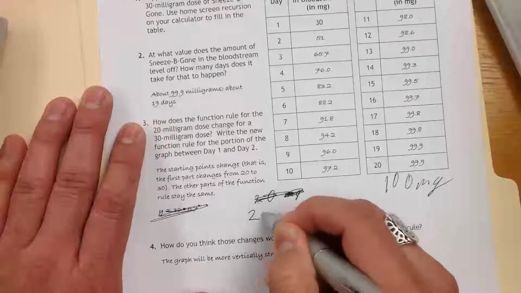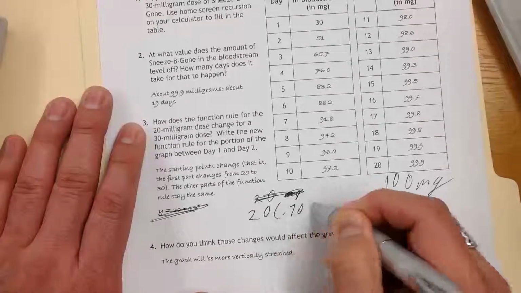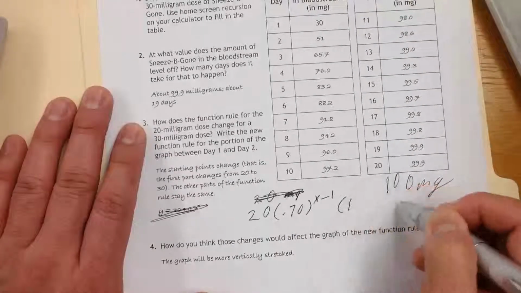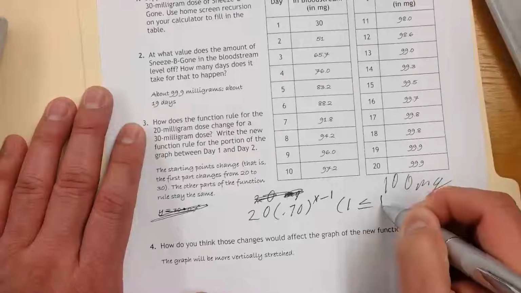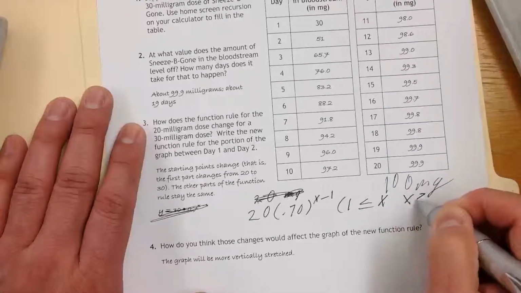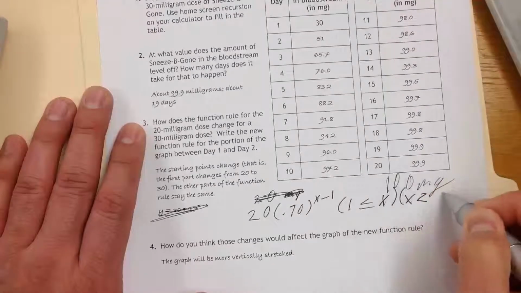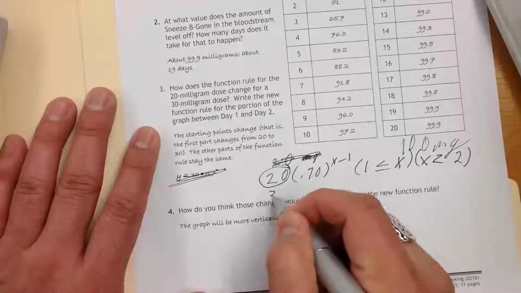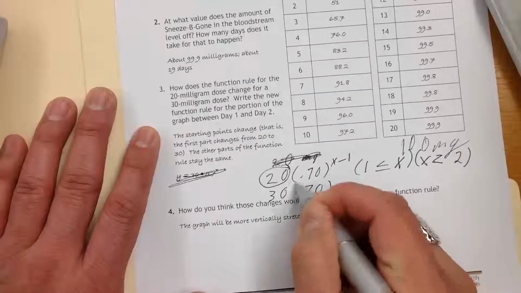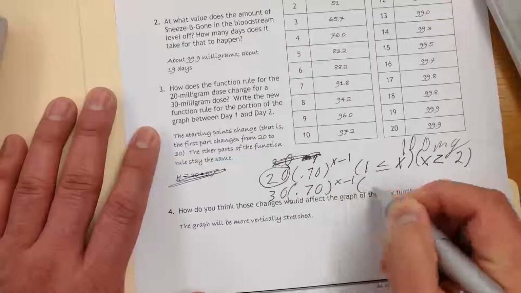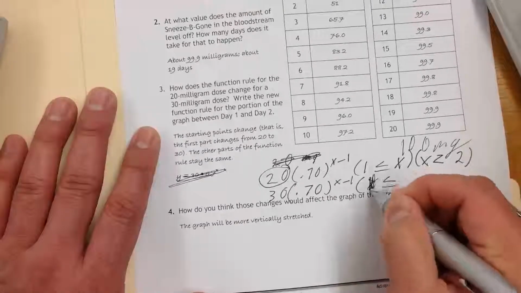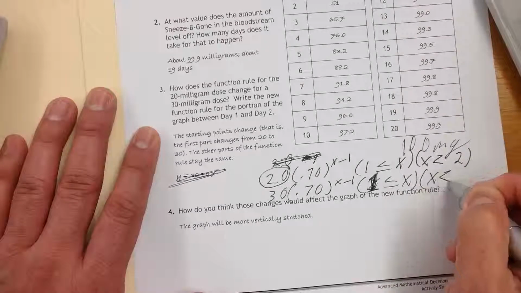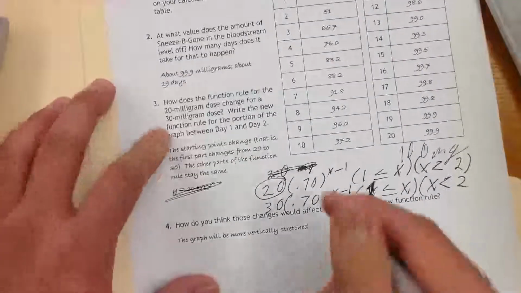Okay, no, wait a minute. 20 times 0.70 to the power of x minus 1, and we still have the same domain as the other. But this changes. This changes to 30 times 0.7 to the x minus 1 power, with 1 less than or equal to x, x less than 2. Alright, so that's about it.